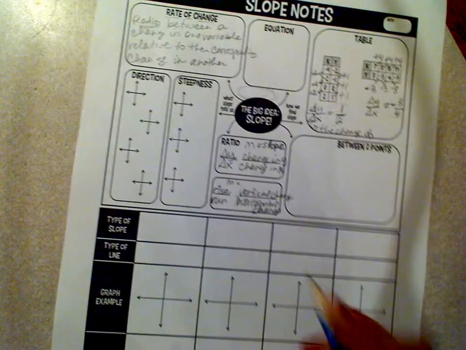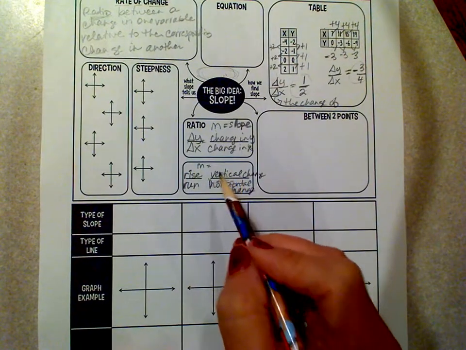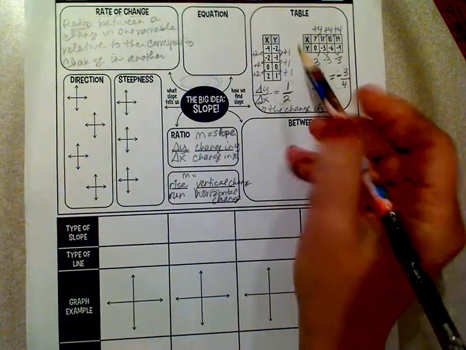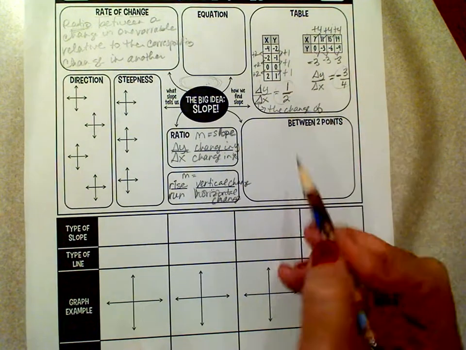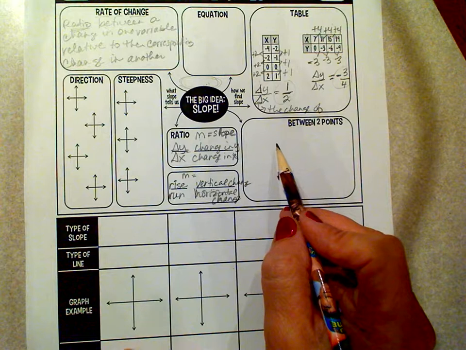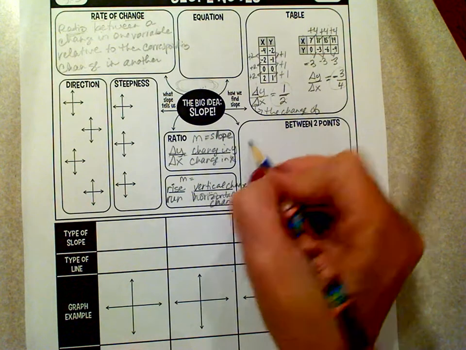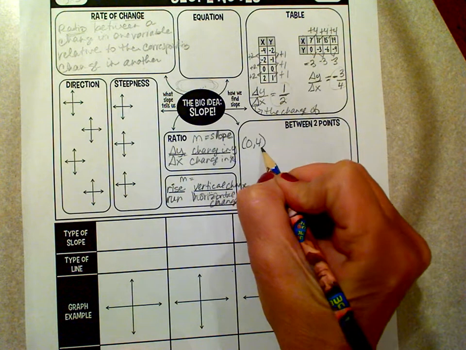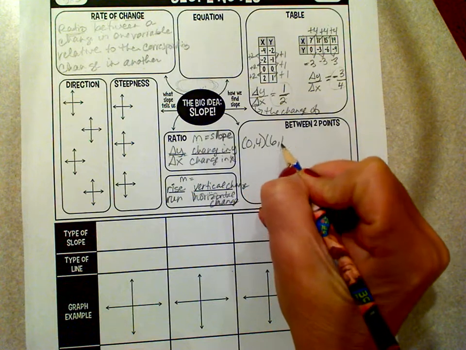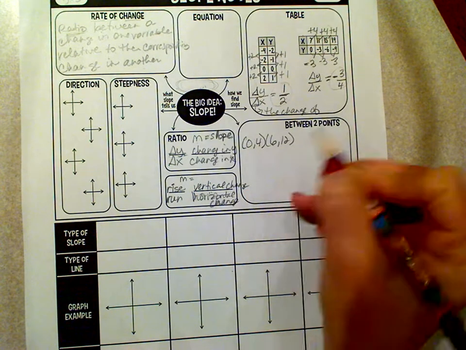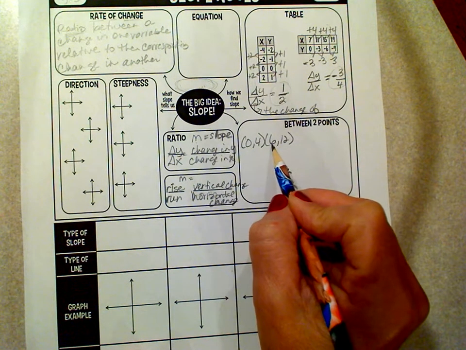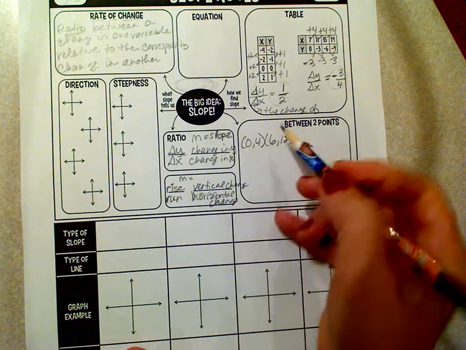So we'll practice that from a graph, finding the slope from a graph. You found it from the table. Let's do it now between 2 points. So let's say our points that were given are (0, 4) and (6, 12). What I want to do is look at these 2 points. If you're given 2 points, you can find the slope from these 2 points.